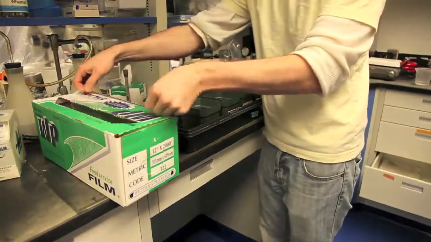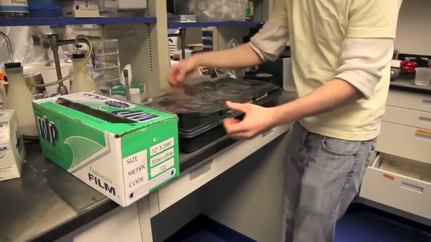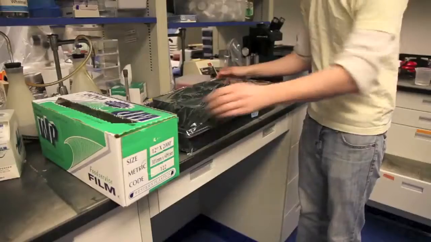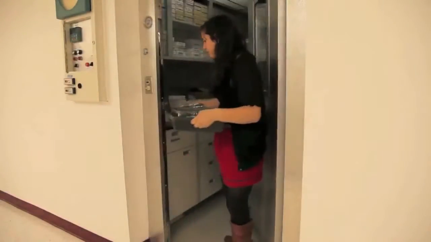Once you're done planting all your seeds, place your pots into trays and cover them in saran wrap. The saran wrap will keep the soil from drying during the stratification step you'll be doing next. Place the trays inside a cold room or refrigerator.